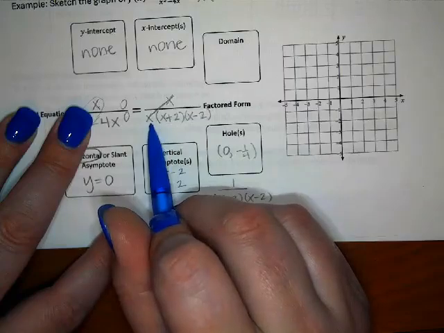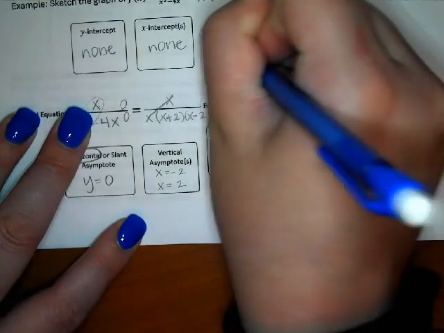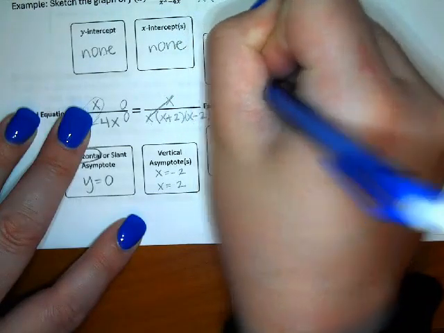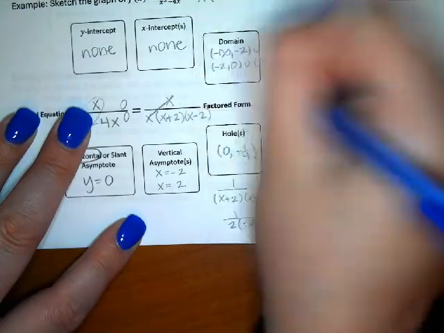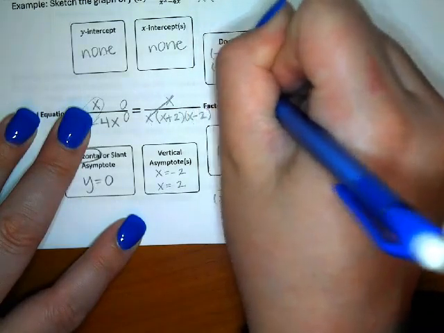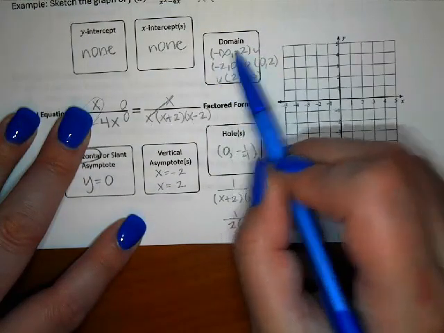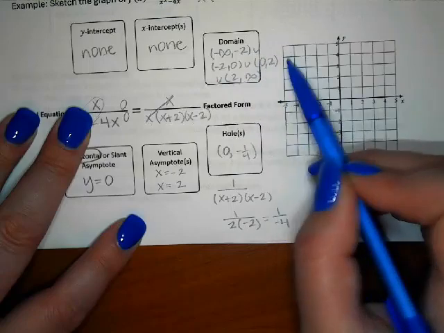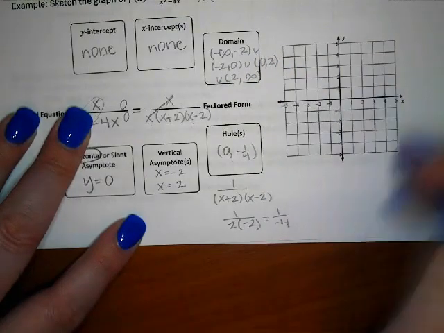So I'm going to say -infinity up to -2, -2 to 0, 0 to +2, and then +2 to infinity. So this is how you write all numbers but skip -2, skip 0, skip +2.